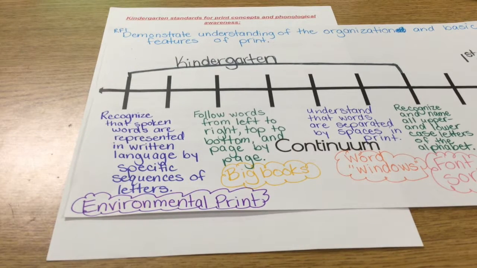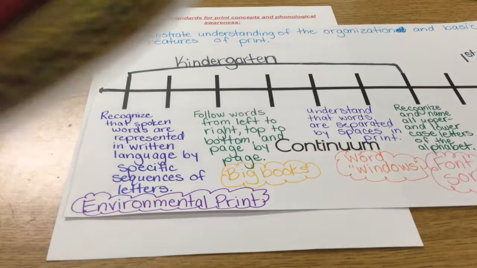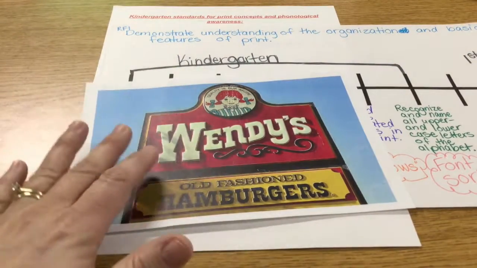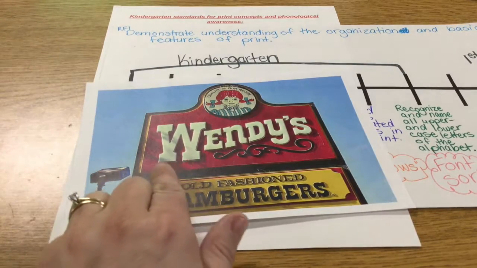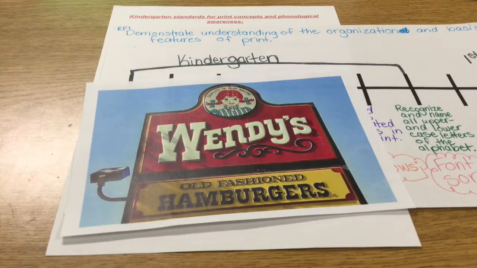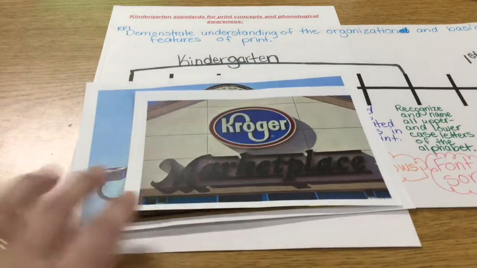And environmental print is a big one. If we tap into what kids tend to know and see, they tend to associate something in their environment, and then we can connect to what it says. This is a great starting point.